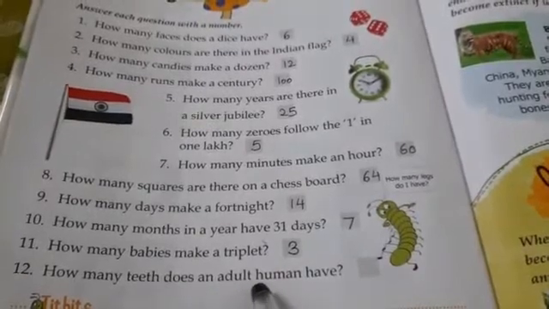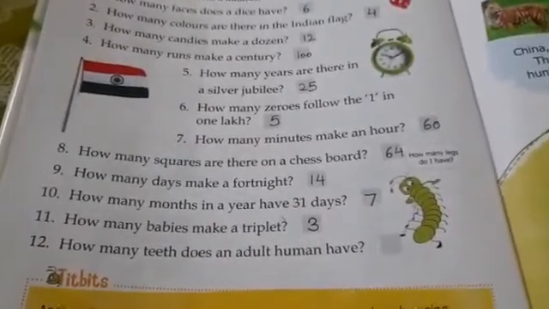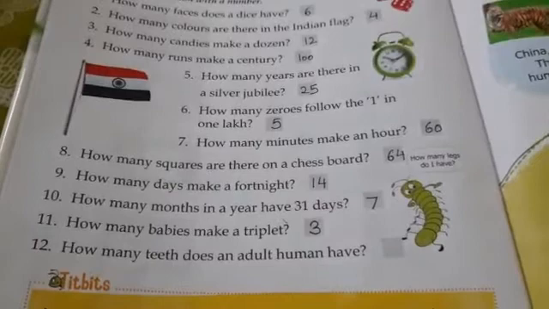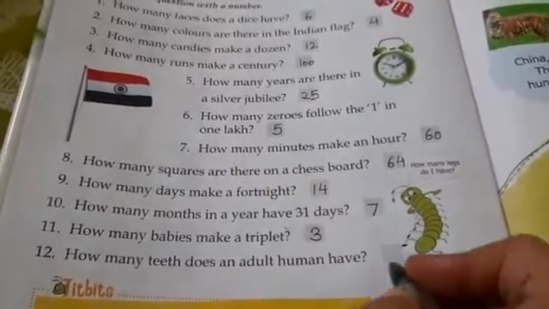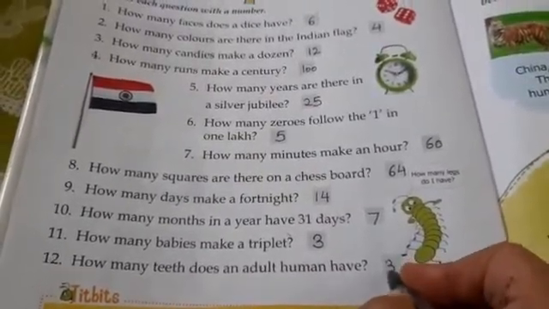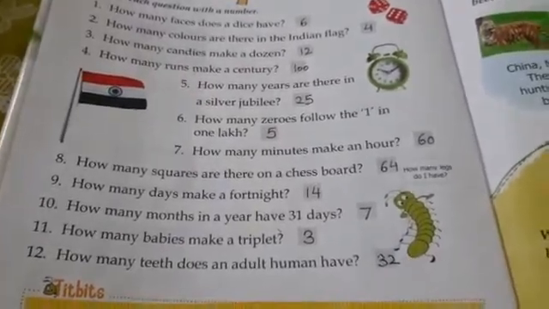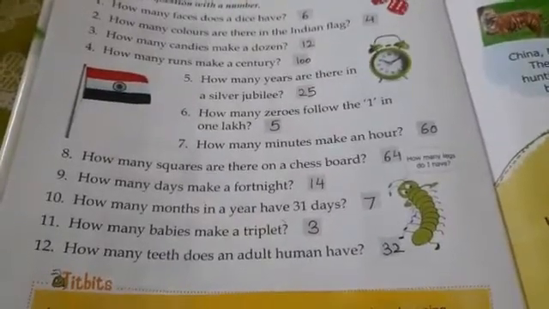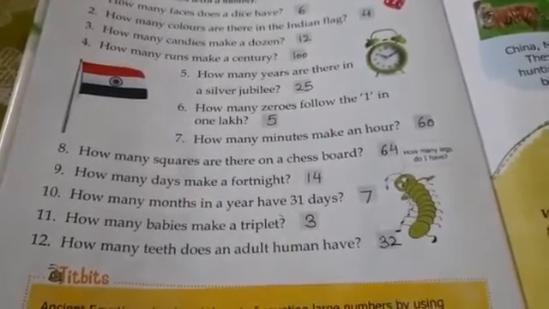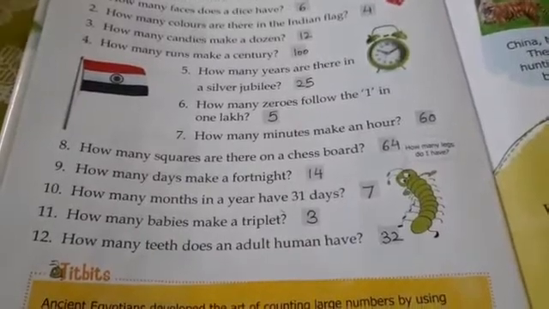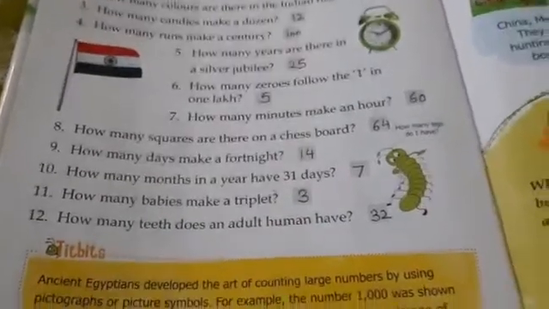Okay. So now the last question. How many teeth does an adult human have? So when you become an adult, then how many teeth do you have? And the answer is 32. Yes, 32. So there are some teeth which come later when you grow up. So when you become an adult, then we all have 32 teeth. Okay.